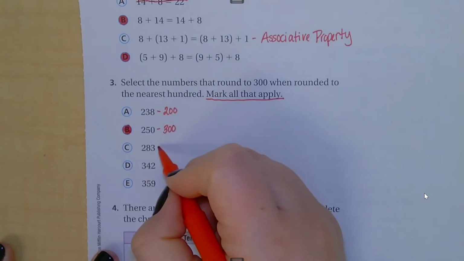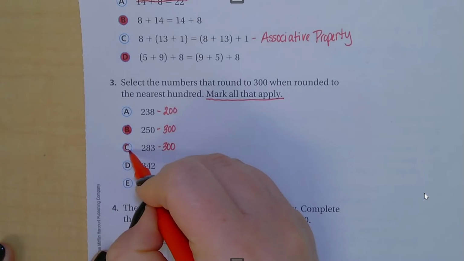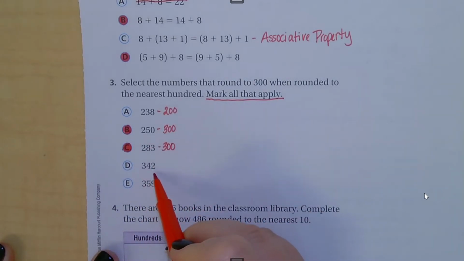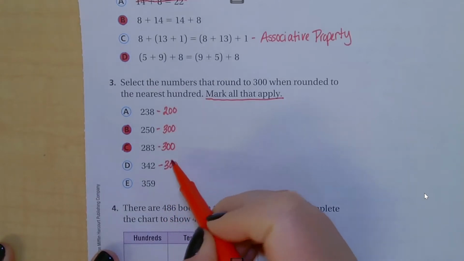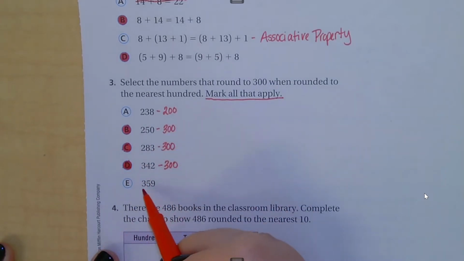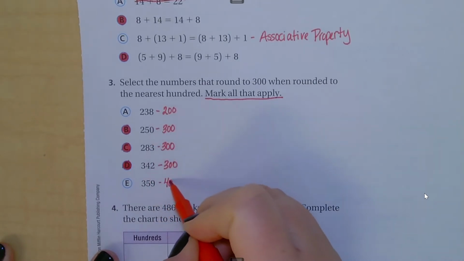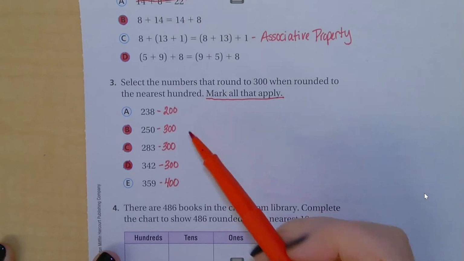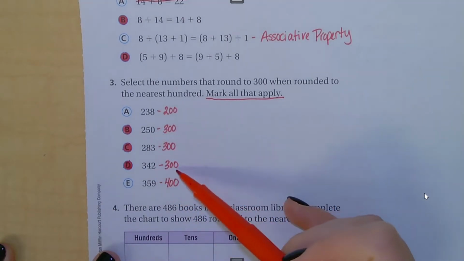283 rounded to the nearest hundred is 300. Yes. 342 rounded to the nearest hundred is 300. Yes. 359 rounded to the nearest hundred is 400. Nope. So we had 3 numbers that when rounded to the nearest hundred equaled 300.